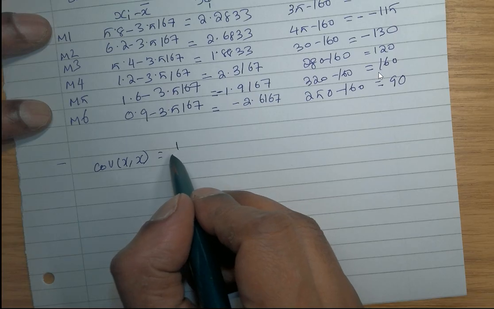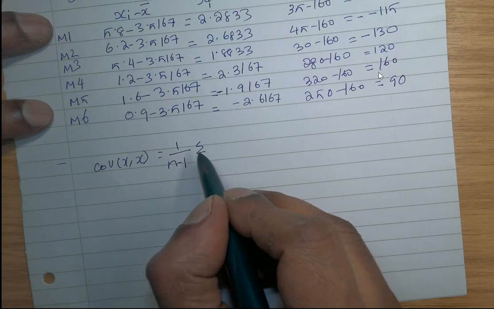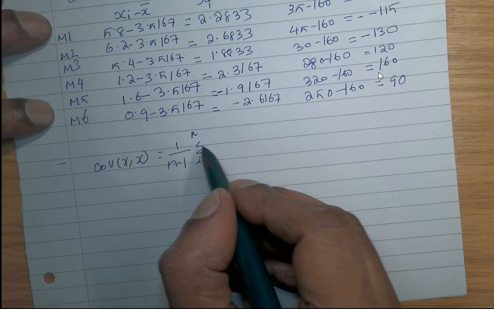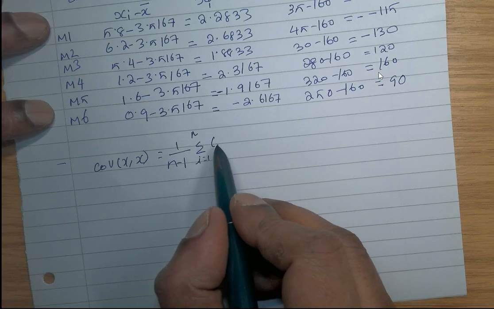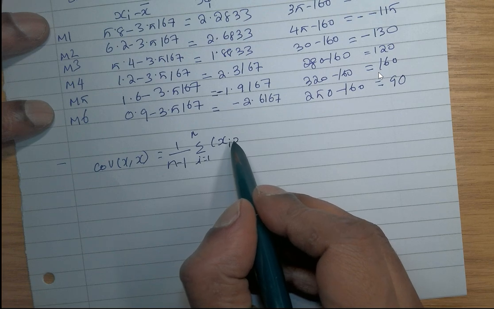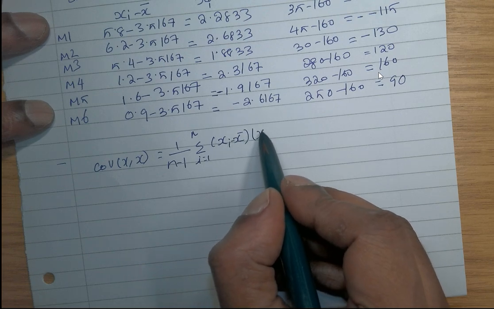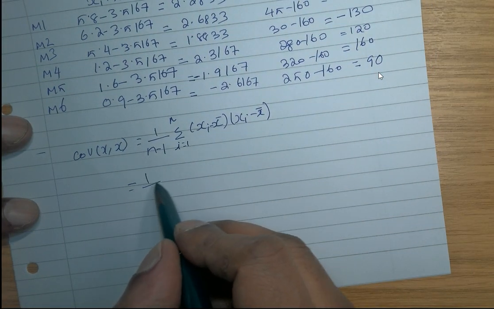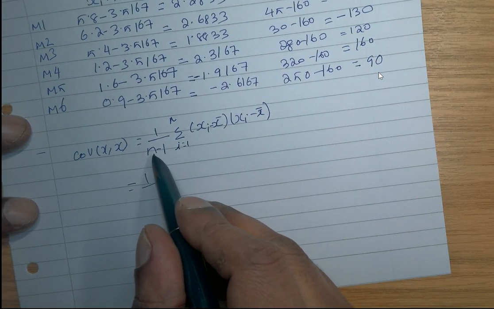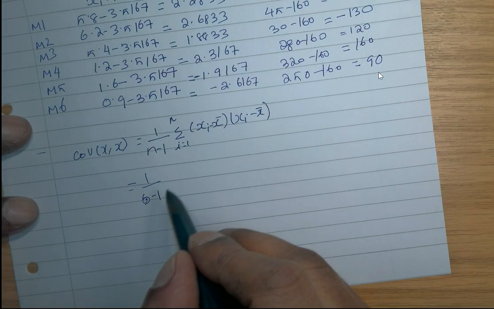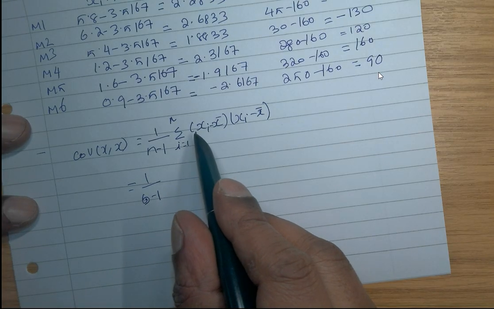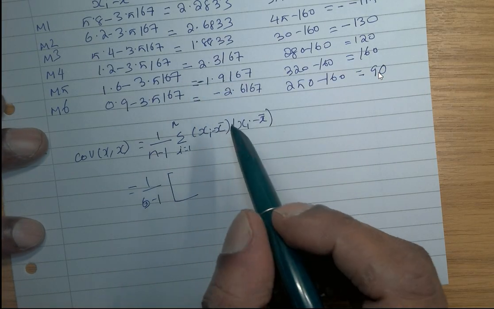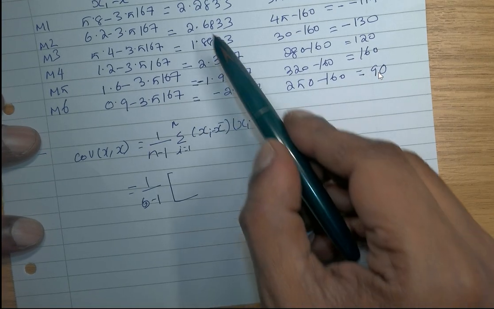Covariance of xx is nothing but 1 by n minus 1 summation of i equal to 1 to n. Here n is equal to 6, no? And then x of i minus x mean into x of i minus x mean. So which means 1 by 5, n is equal to 6, 6 minus 1. Summation means you have to sum all these values, isn't it? You know? So x minus x mean is this one, isn't it?